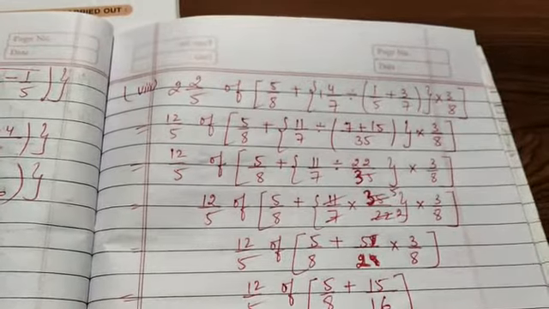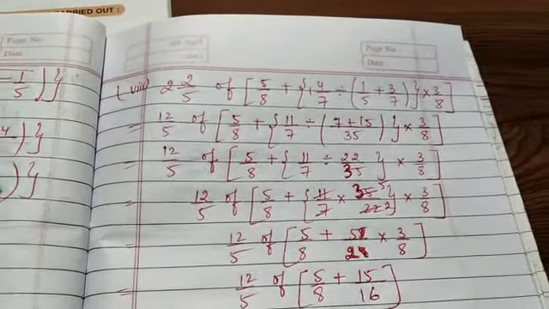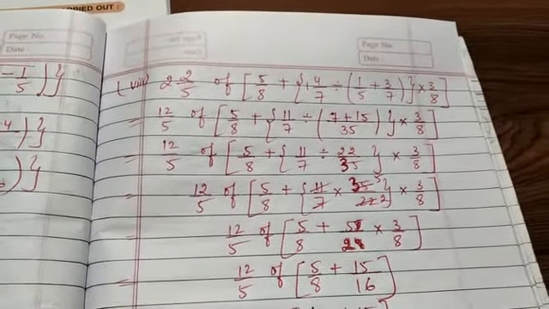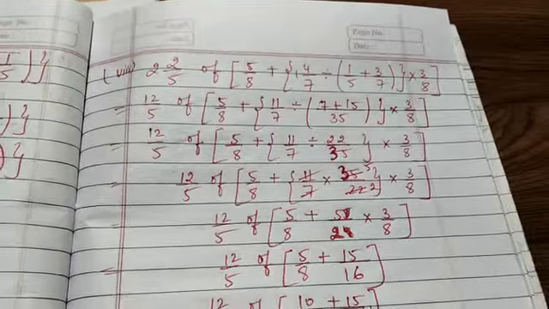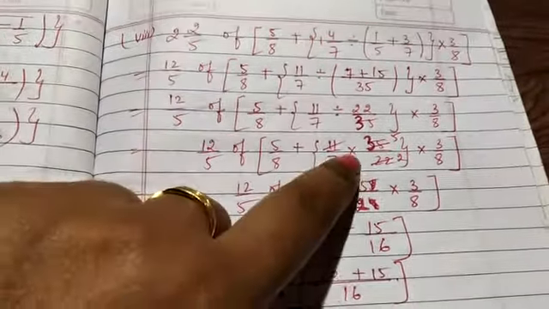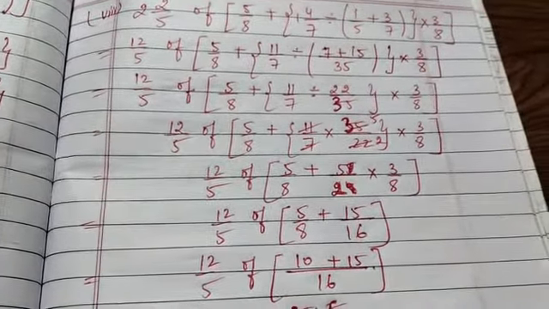Okay. Here also, first the bar bracket, you can see taking LCM, we have added them. Then open the bracket, then the curly bracket, they are divided. So first change the division into multiply and take the reciprocal of the fraction, you can see I have done over here. Okay. And then open the curly bracket. Then we have the square bracket.